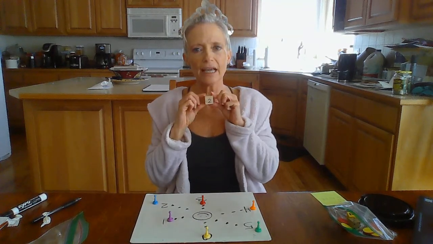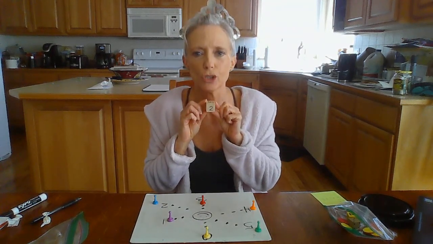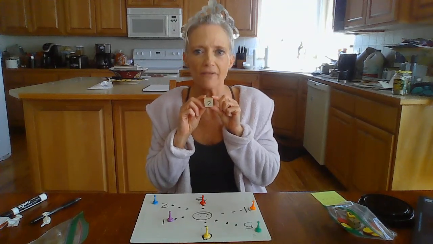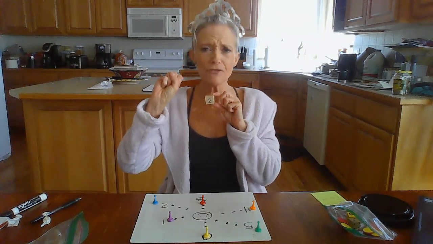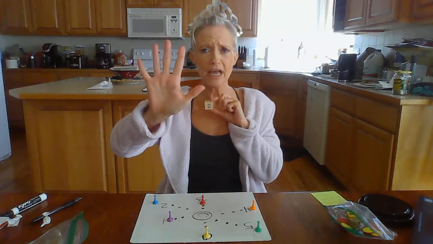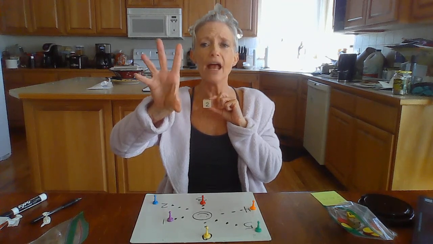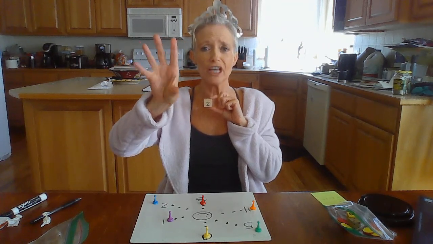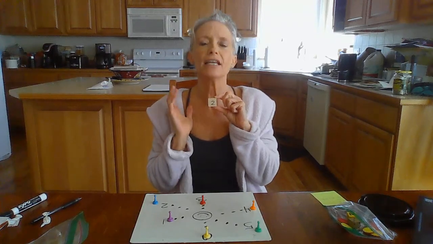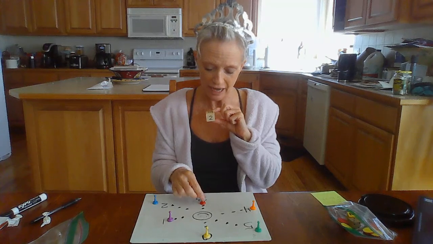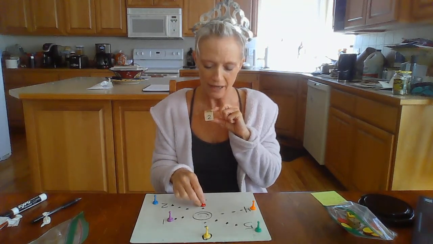Oh, what did I get again? 2. What goes with 2 to make 5? And remember, if you're not sure, you happen to have 5 fingers. You could put up a 2 and you could see how many fingers are down. And I see that 3 fingers are down. So 2 needs 3 to make 5. So 3 gets to move again to another spot.